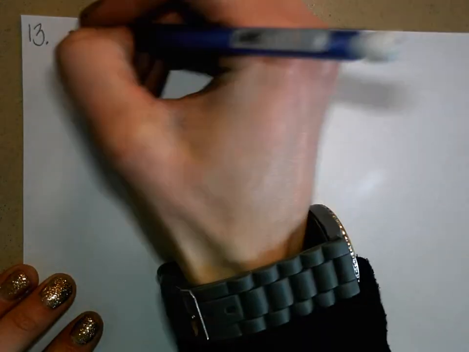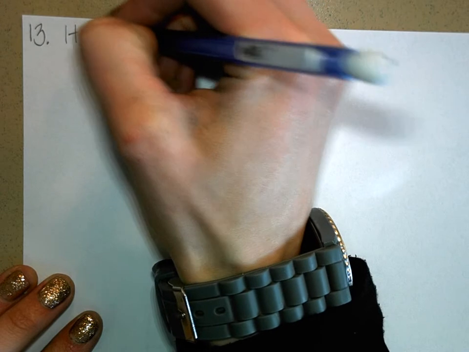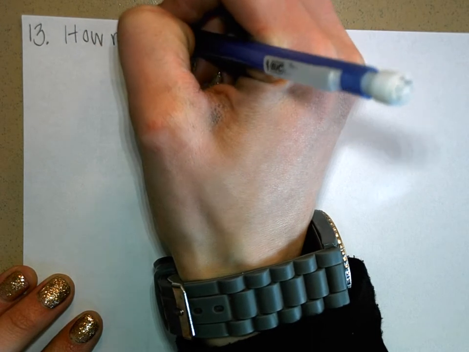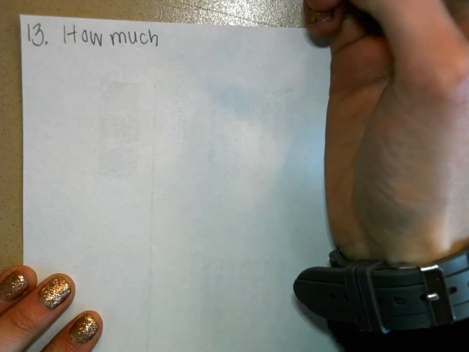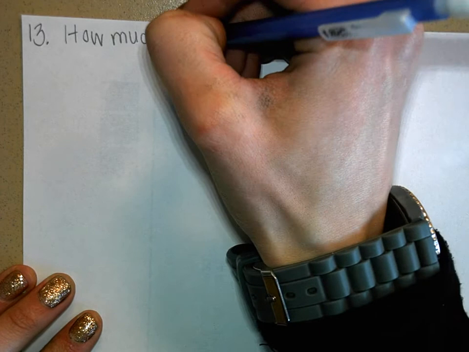Okay, so this problem asks how much heat is needed to change 3 times 10 to the second grams of ice to steam at 130 degrees Celsius.